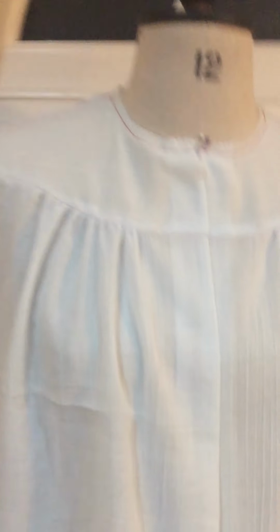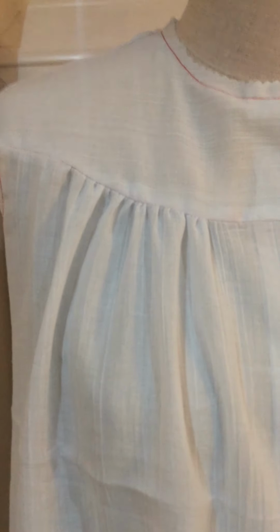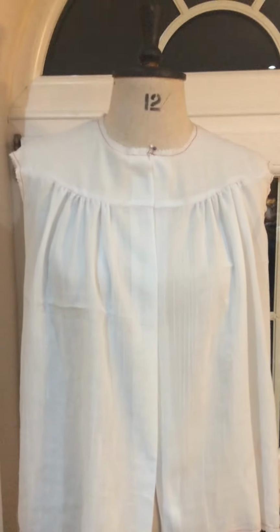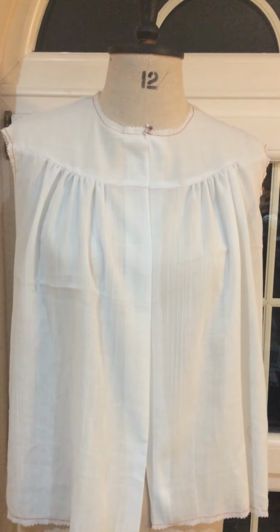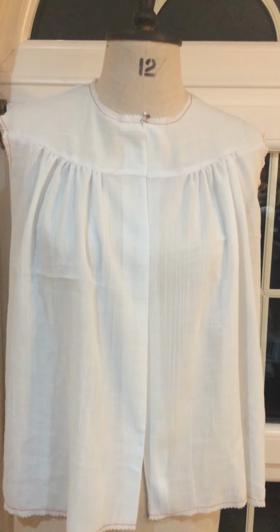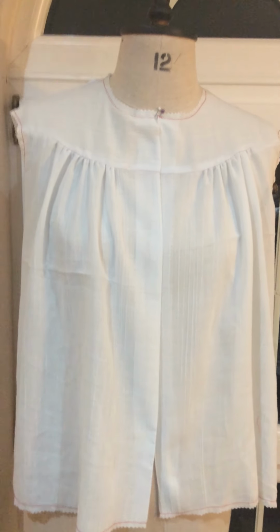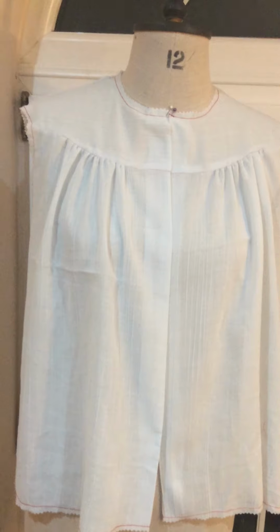And you can see they're nice and even gathers, they're not all bunched up, or we didn't have loads of pleats in the gathers. And now you should know how to insert an inverted pleat into a yoke and how to gather a piece of fabric and then sew it on to the yoke.